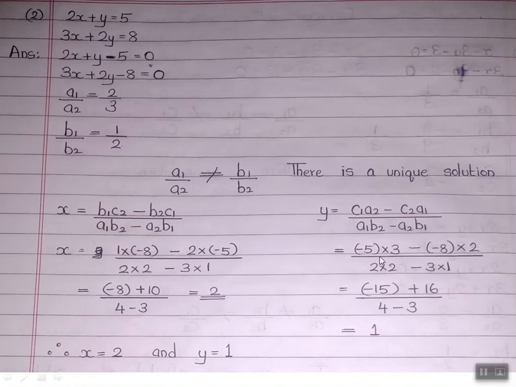Substituting all the values, you will get the x value as 2 and the y value as 1. Hope it is clear for you.